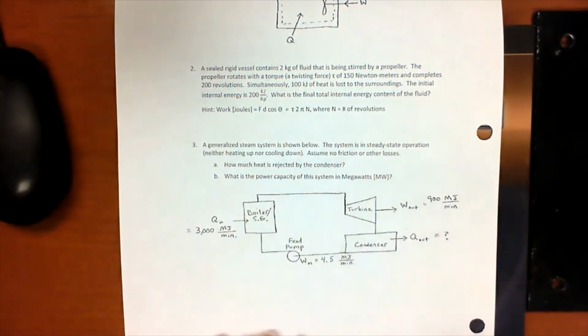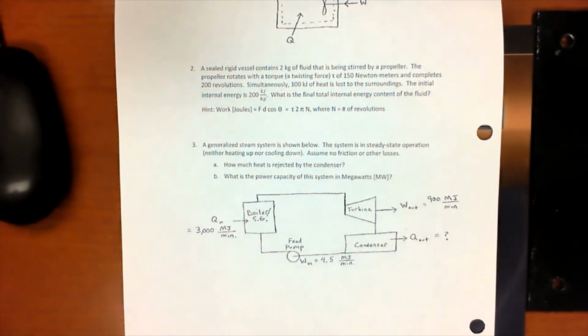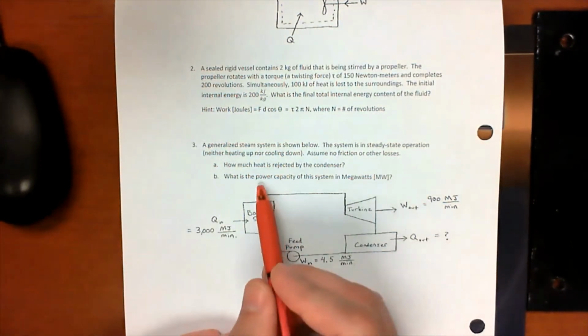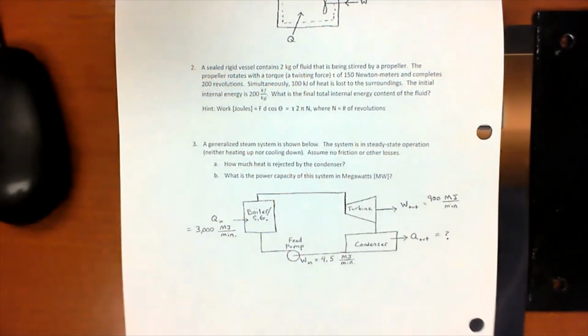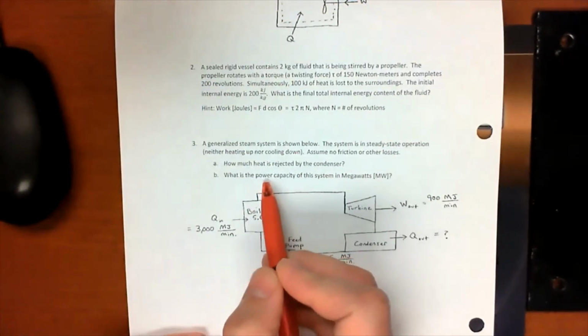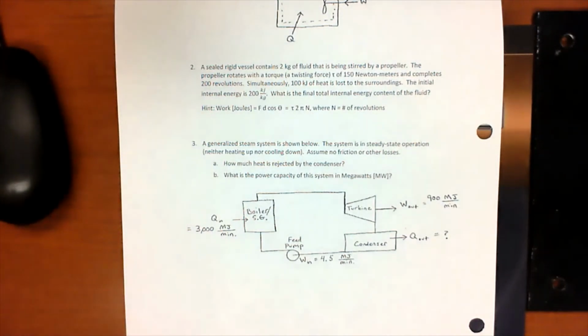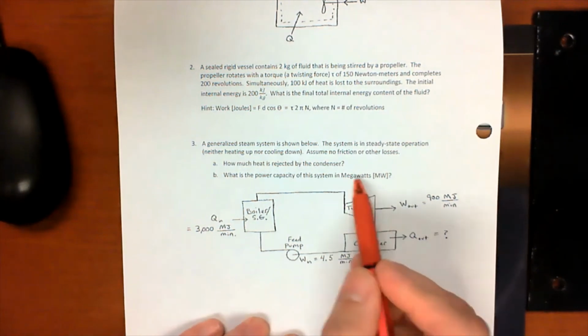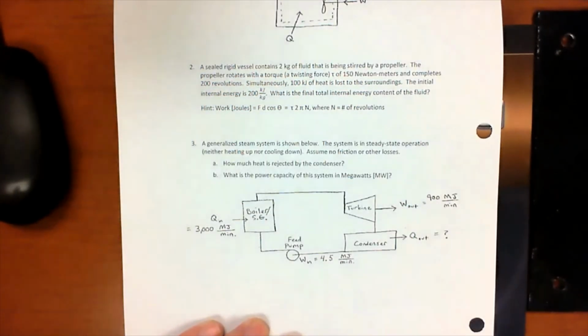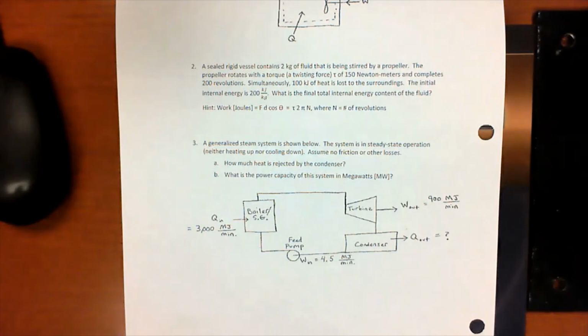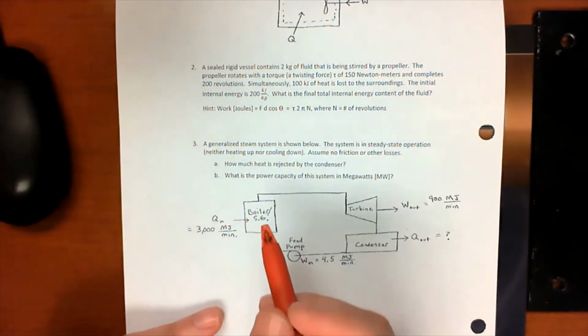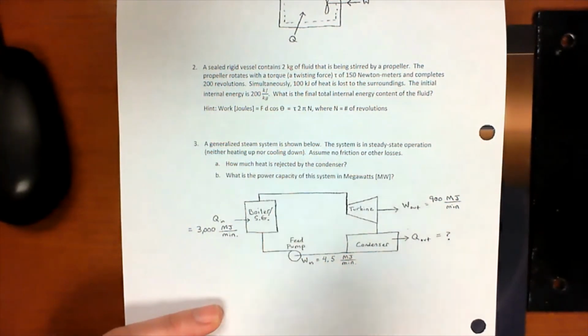Part B is a little bit subjective, I guess. It asks, what's the power capacity of this system in megawatts? Well, what does it mean by power capacity? Power capacity of what? So think about that a little bit. We talked a little bit about this in the last video, in the sense of what is the useful output of this system. What are we using this system for? Once you think about the useful output of this system, then you could think about the power capacity of this system.